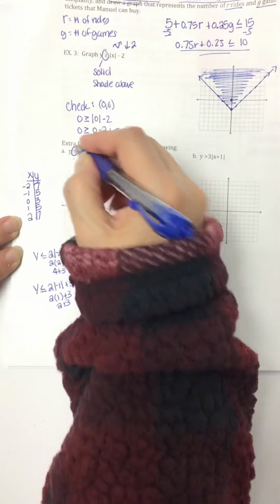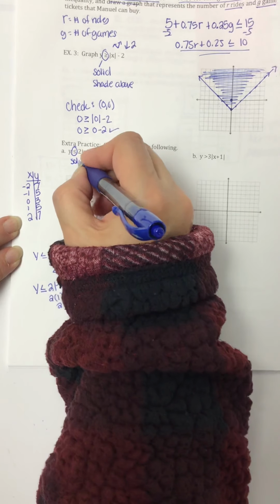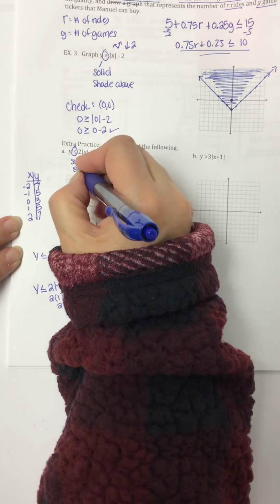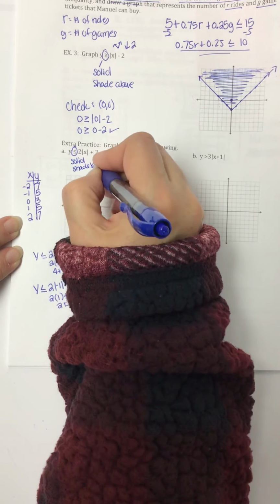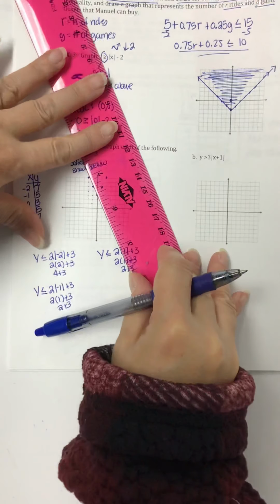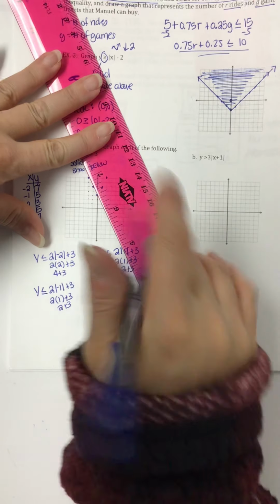Now, looking at this symbol, this tells us it's a solid line. And it's less than, so we shade below, correct? So here we have a solid line.